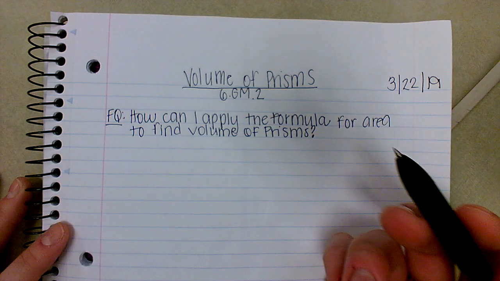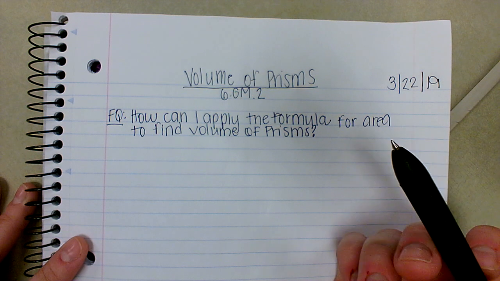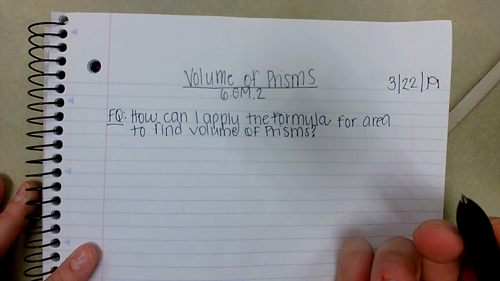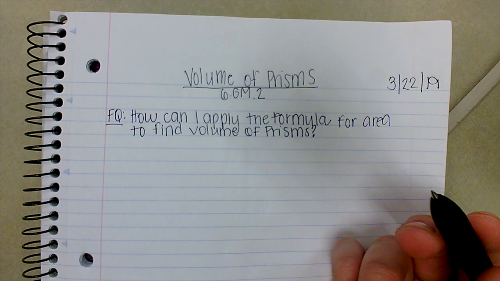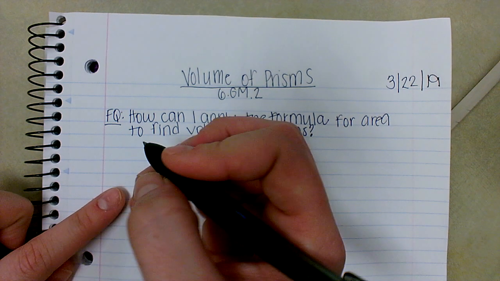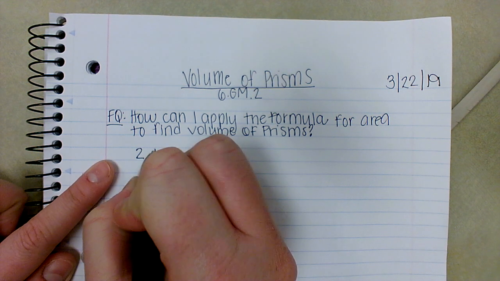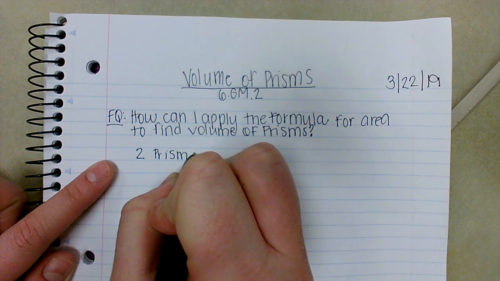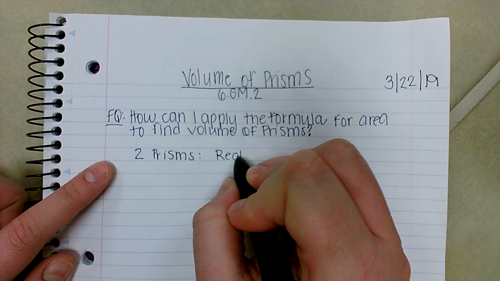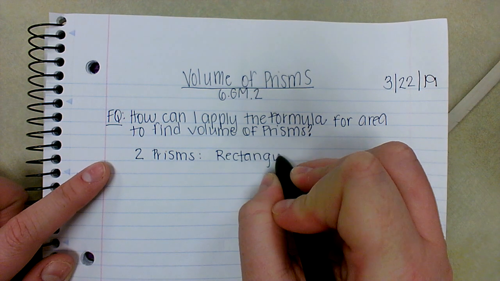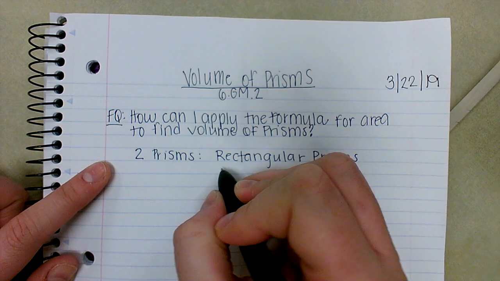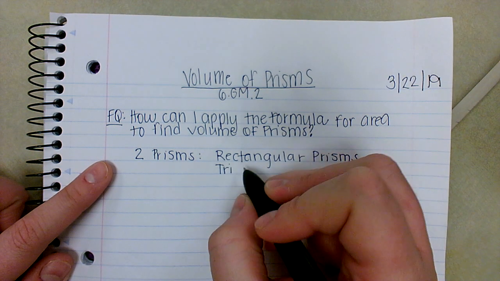Alright, so volume of prisms, 6GM2. So your focus question is, how can I apply the formula for area to find volume of prisms? Alright, so we're going to talk about two types of prisms: rectangular prisms and triangular prisms.